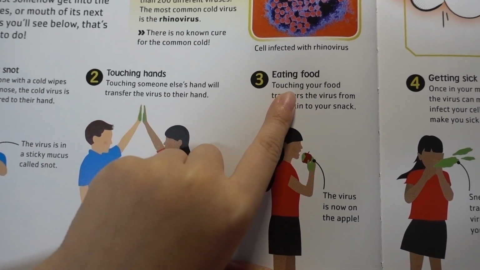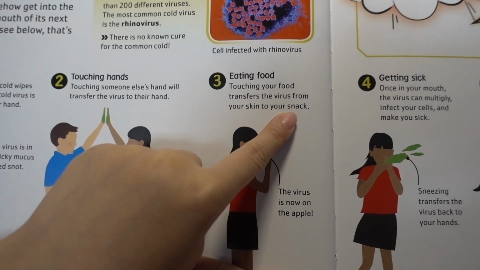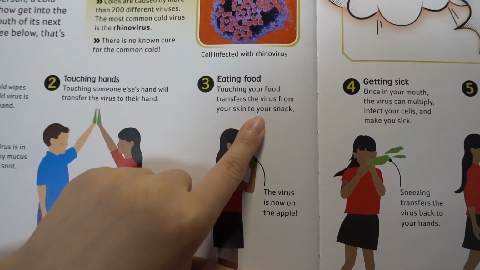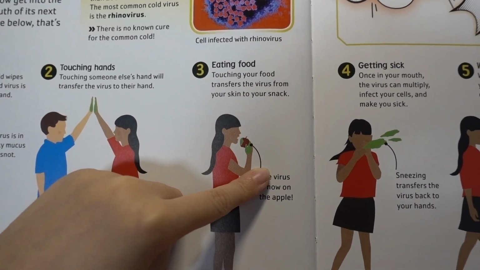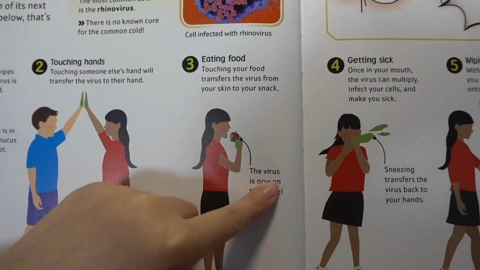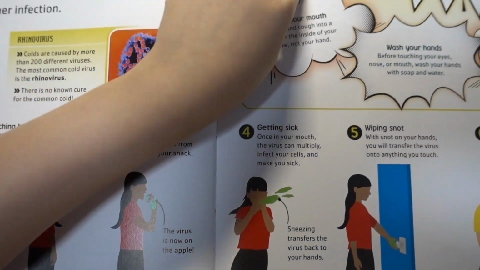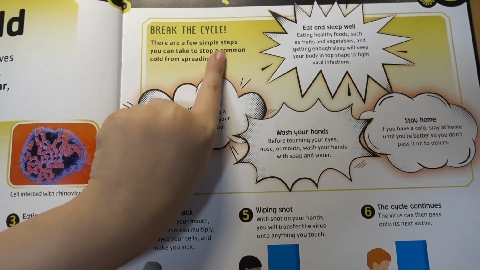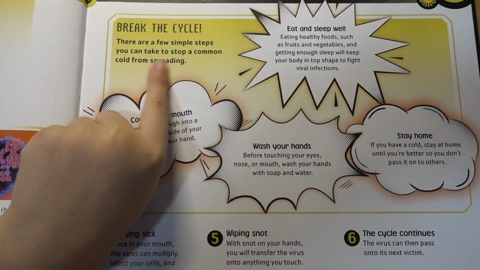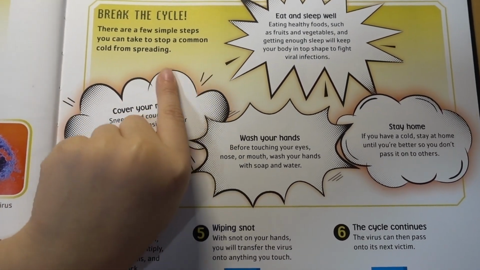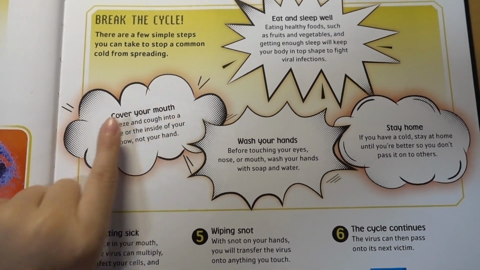Eating food. Touching your food transfers the virus from your skin to your snack. The virus is now on the apple. Break the cycle. There are a few simple steps you can take to stop a common cold from spreading.